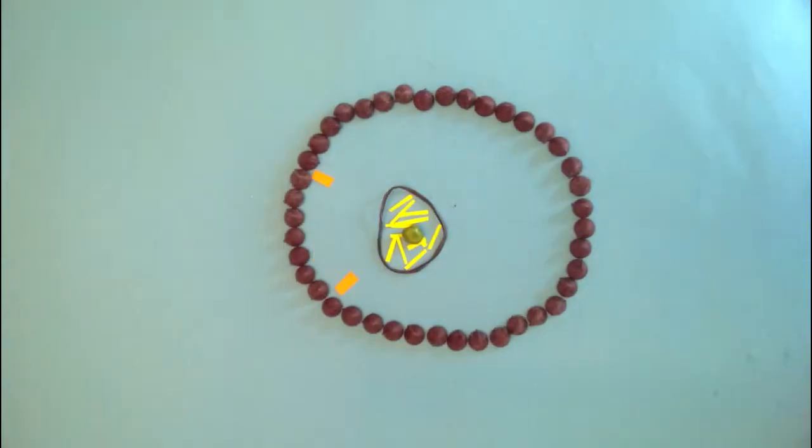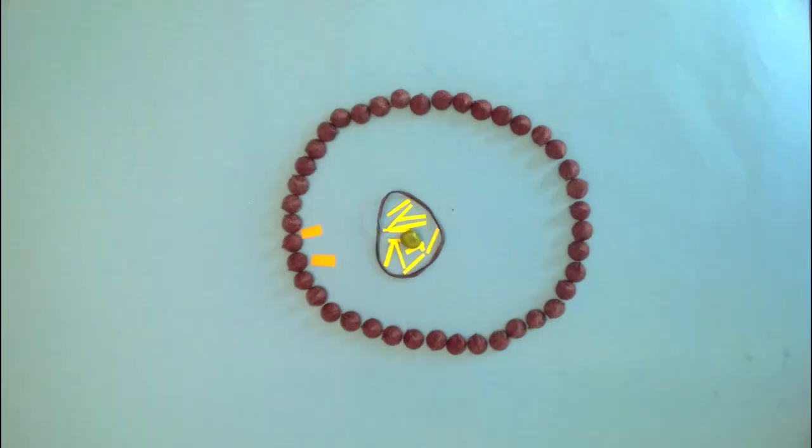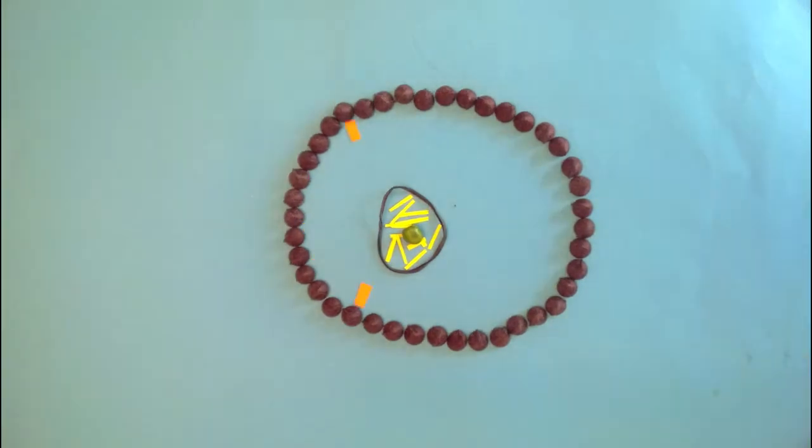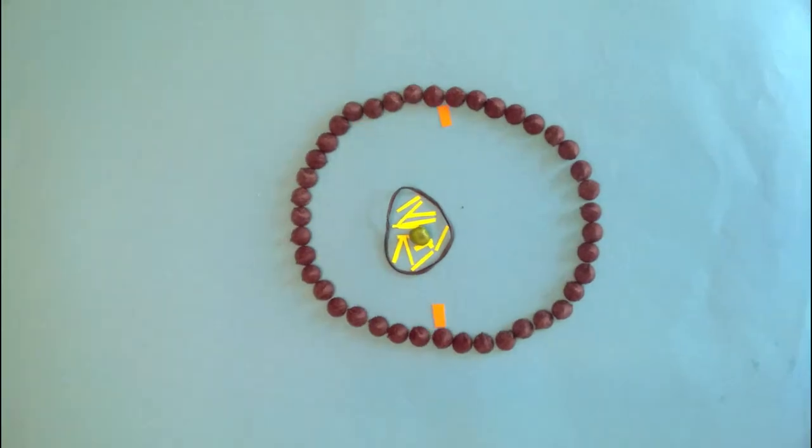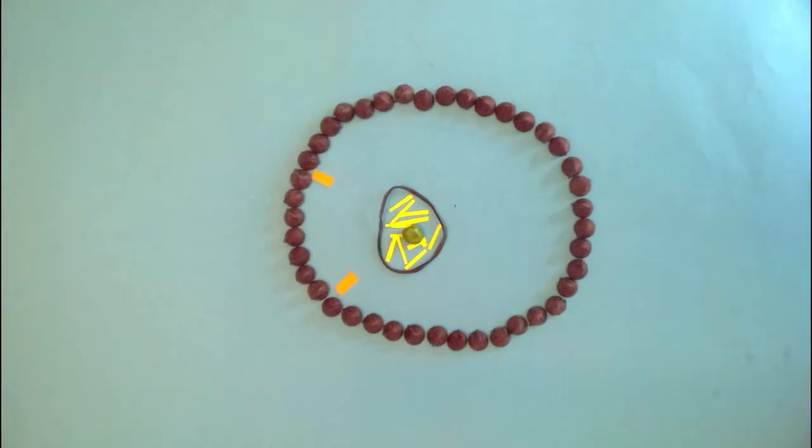G2 or GAP2 is the final stage of interphase. It is when the cell fully prepares itself for division. It is the shortest phase. In interphase, all of the necessary molecules and organelles are created during the stage. After this, the cell is finally ready for division.